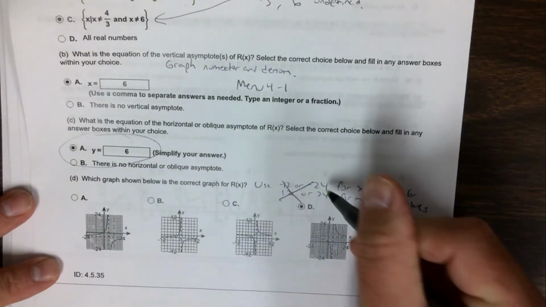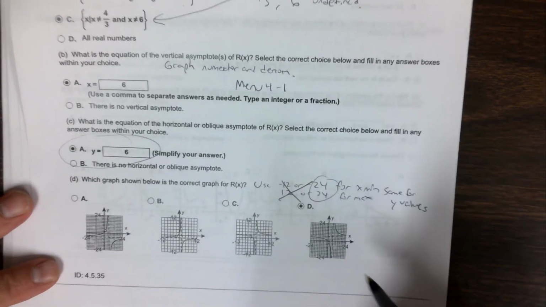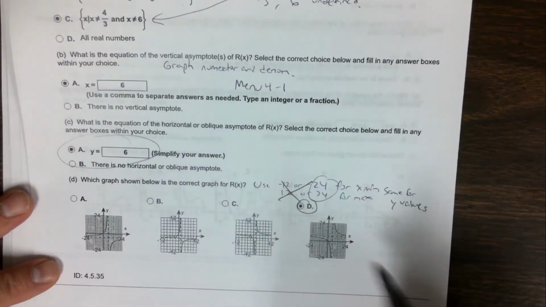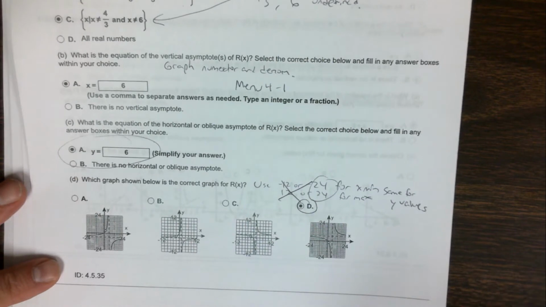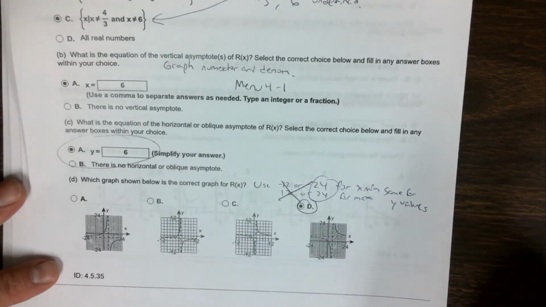So it's definitely going to be the negative 24 to 24, which is this one, like that. Okay, and it's definitely the 6. Now, if we want to be more technical, we could actually factor both.